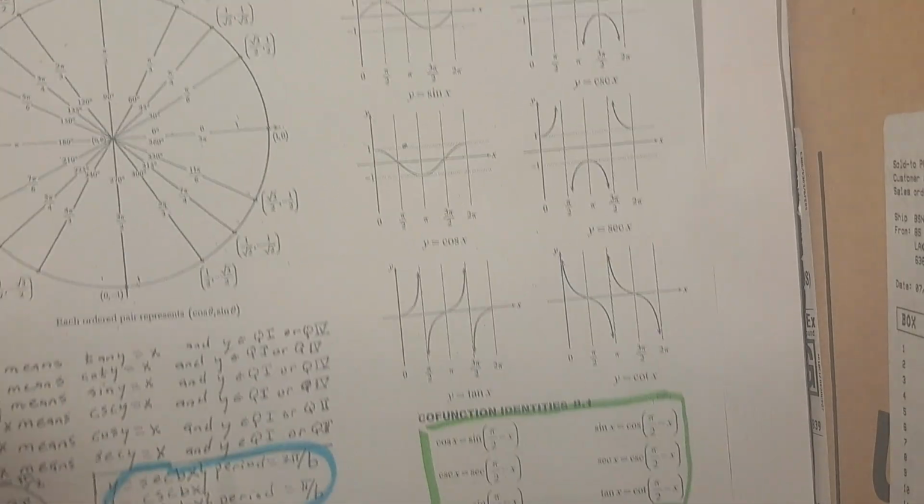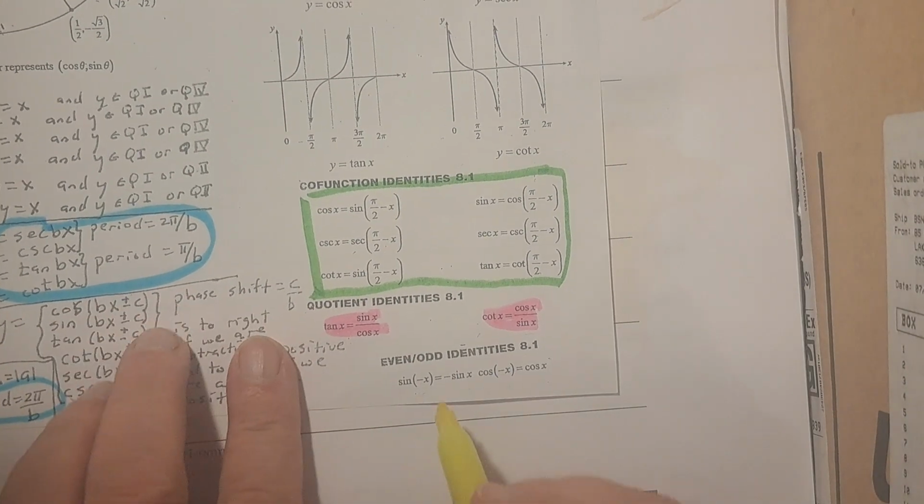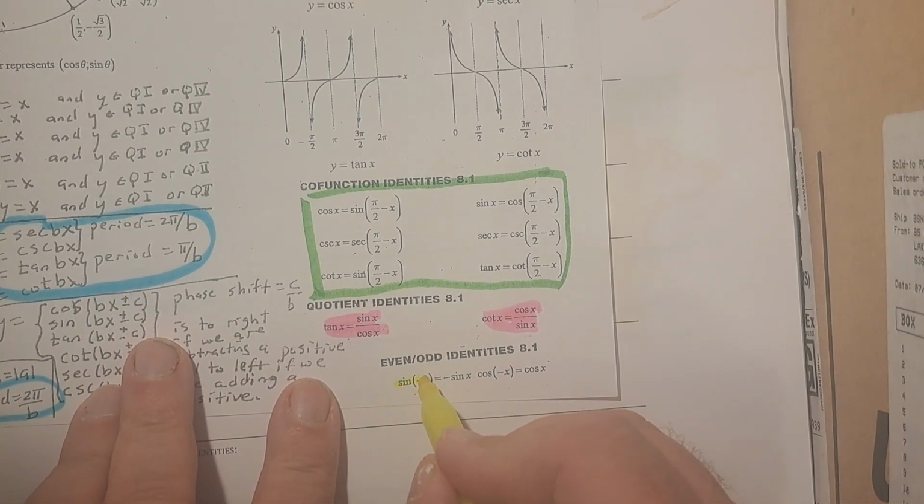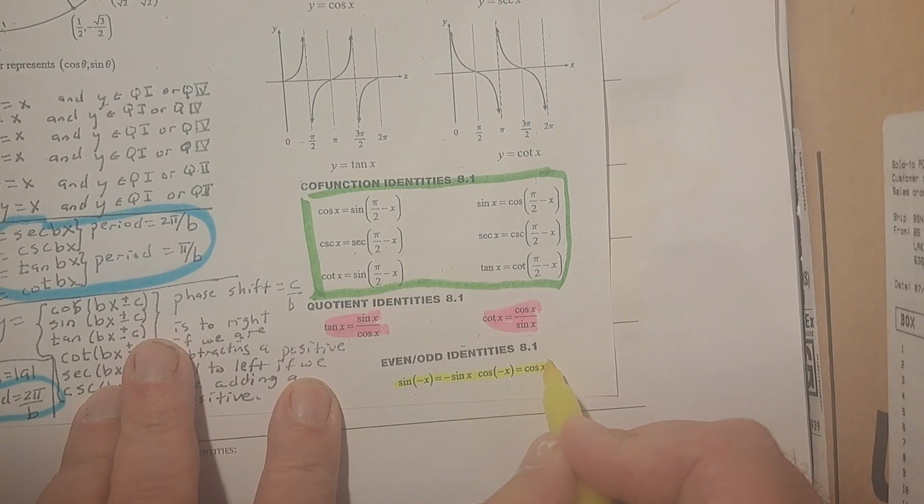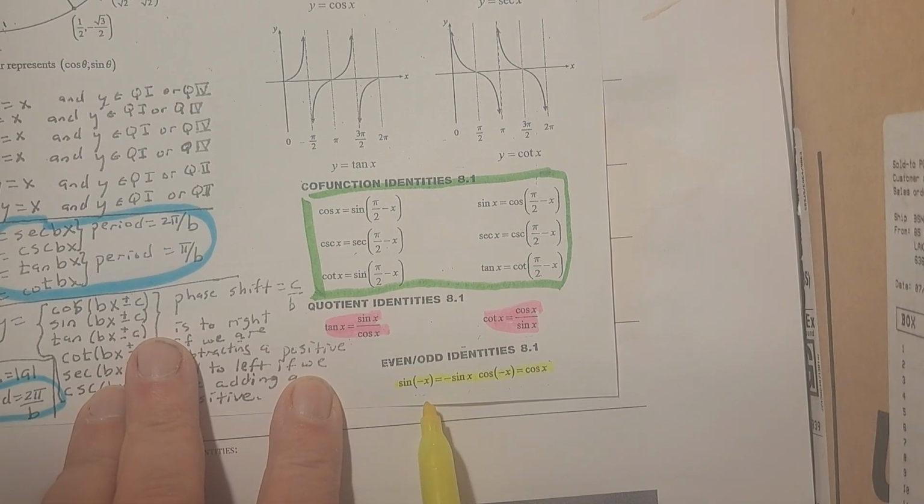We've talked about the even and odd identities. And on our formula sheet that I made out so that people could remember things for test 1, which was on chapter 7, these are the even and odd identities. Sine is an odd function, cosine is an even function.